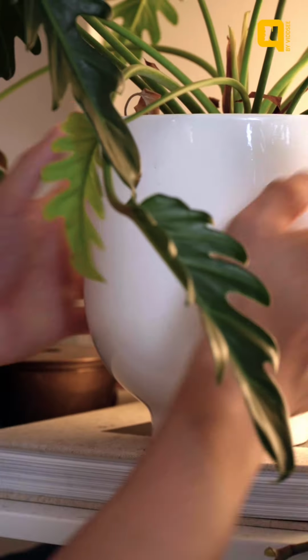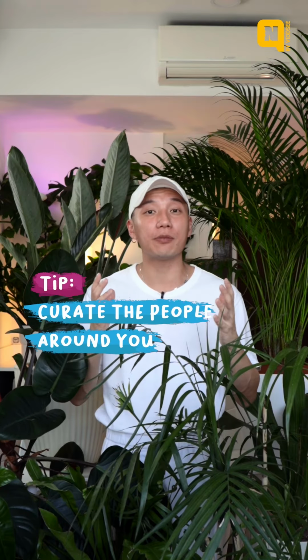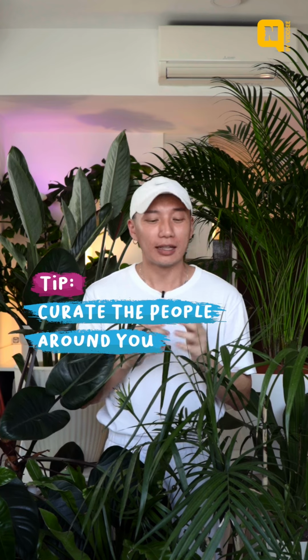When building your own community, you also have to curate the kind of people that you surround yourself with. Like dead leaves of a plant, it's okay to separate yourself from people that don't match your energy. Choose to surround yourself with people that love you and love you back. Choose to surround yourself with people that you can be authentic with. Show yourself the love that you deserve.